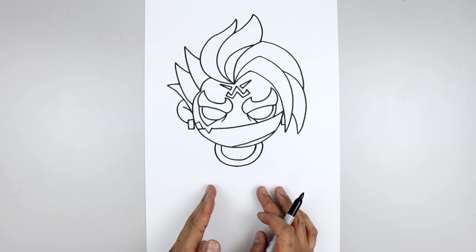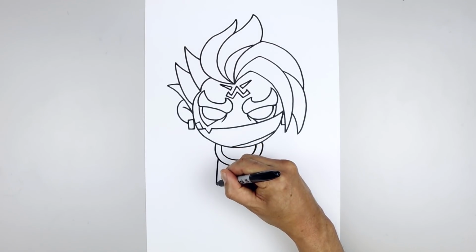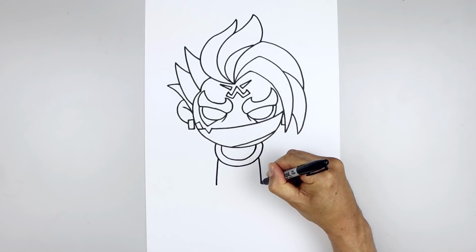Let's go out and draw on the side of the body. We're going to start on the left side underneath the ring, curve the body going out, and then down towards the hip. Line this up on the right, come down towards the same height.